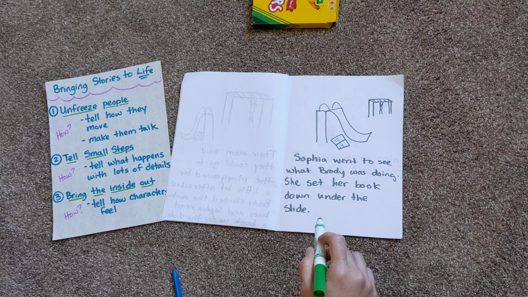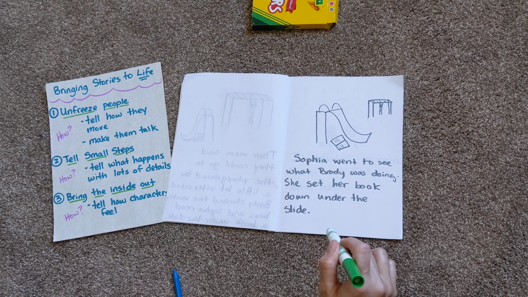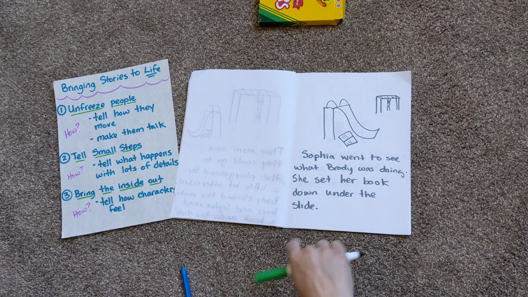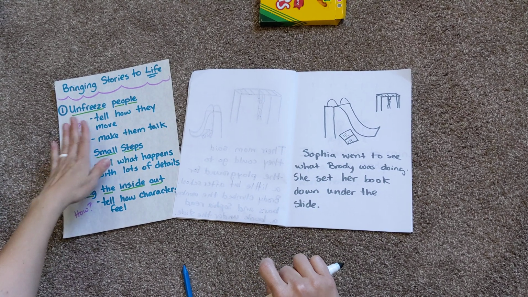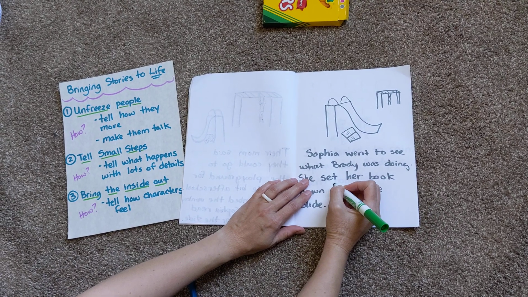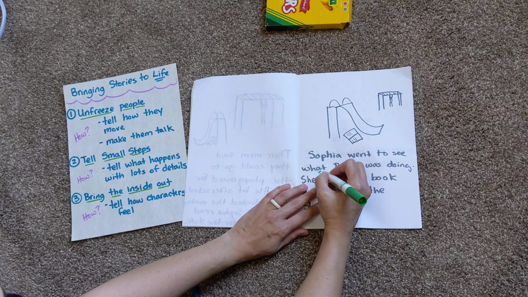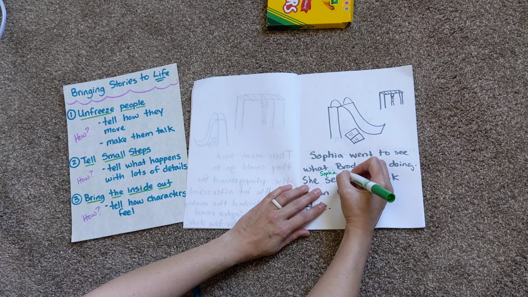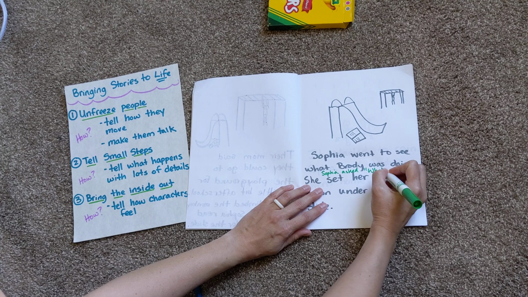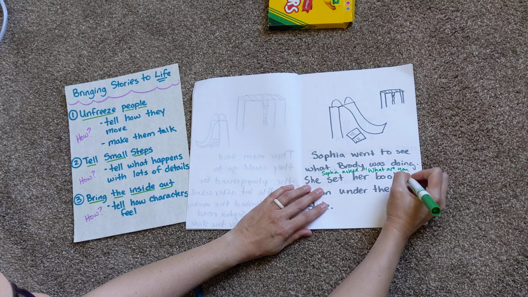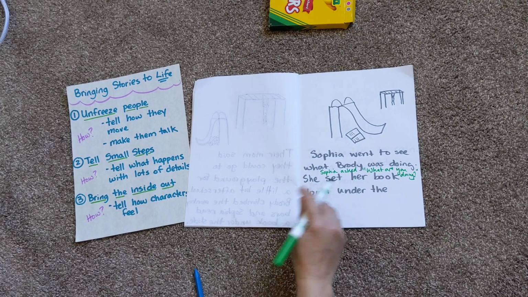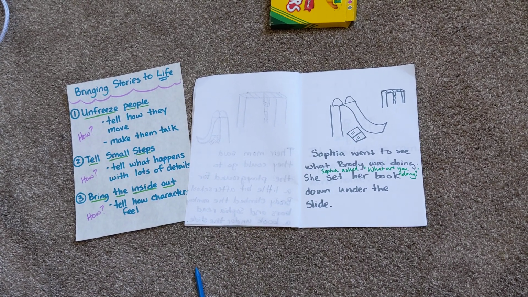And see if there's any way I can bring this page to life. Sophia went to see what Brody was doing. She set her book down under the slide. If Sophia's going to see what Brody's doing, I wonder if this might be a good place for me to unfreeze with some talking. I'm going to add that in here and tuck it in between these 2 sentences that I have. Sophia asked, "What are you doing?" And a question mark. She set her book down under the slide.